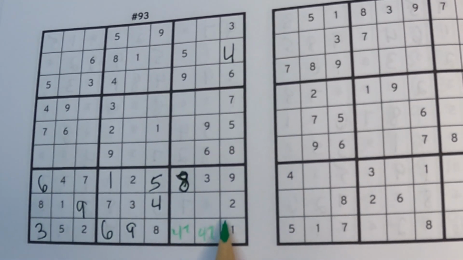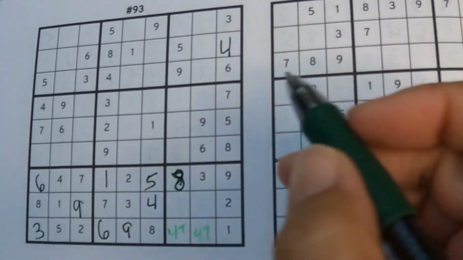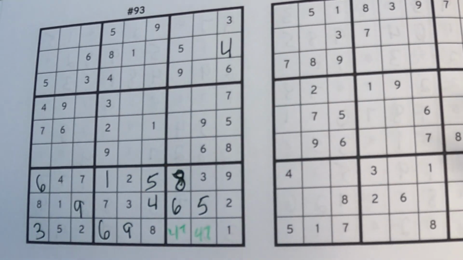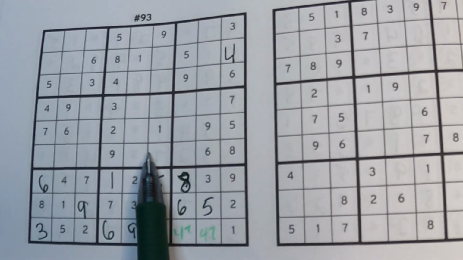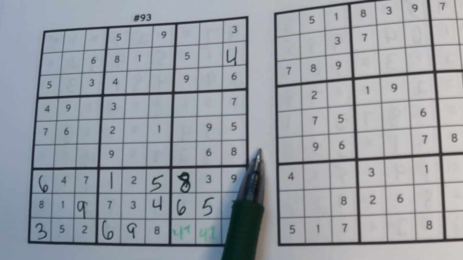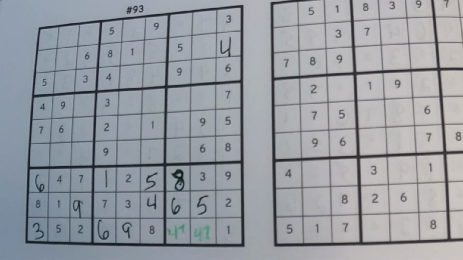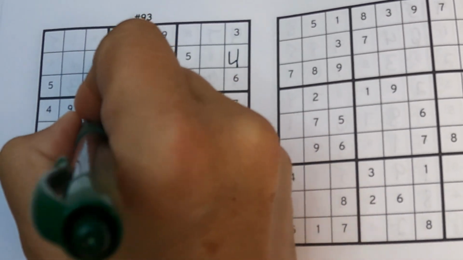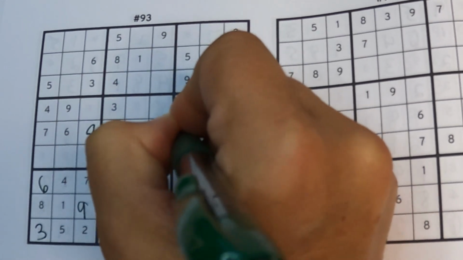For this row, we're missing 5 and 6. We've got the 6 here, so 5, 6. For this row, we're missing 3, 4, and 8. We've got a 3 here and a 4 here, so this is our 8. 3 here, so 4, 3.